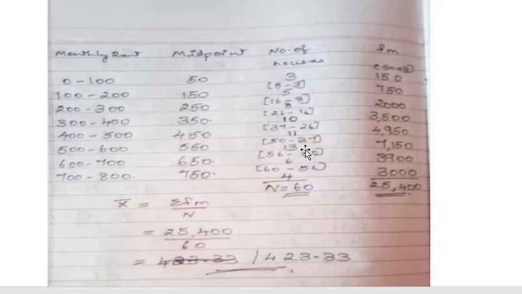Okay, so this value is called the f value. F value is given. So f into m, that is 3 into 50. 3 into 50 is 150. 5 into 150, 750. 8 into 250, 2000. 10 into 350, 3500. 450 into 11, 4950. 550 into 13, 7150. 650 into 6, 3900. 750 into 4, 3000.